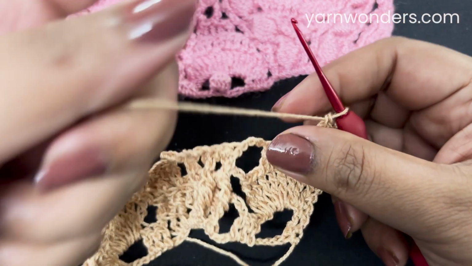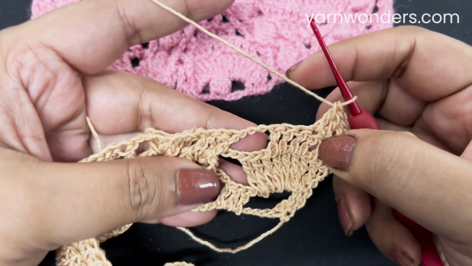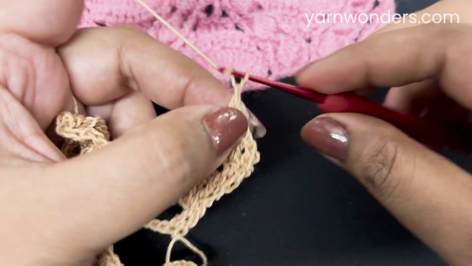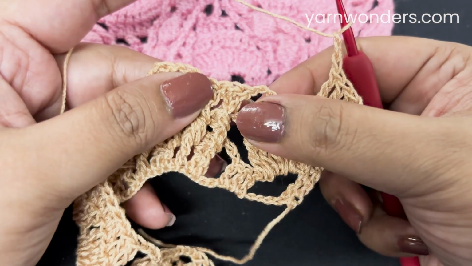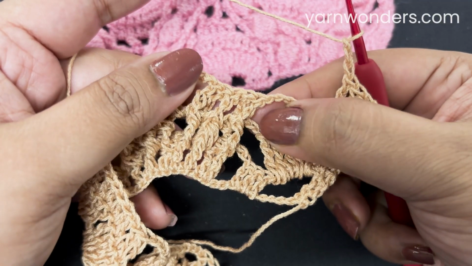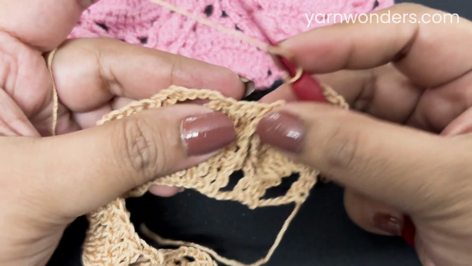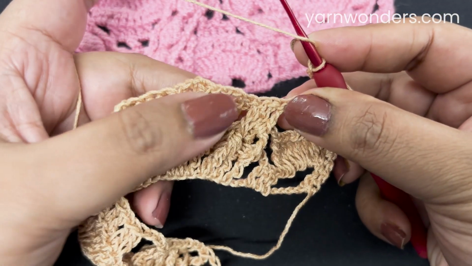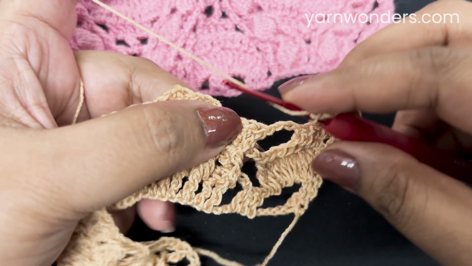Okay, now we're going to make a chain 3, skip these 3 stitches and this space right here, and we are moving on to the 5 stitches here.